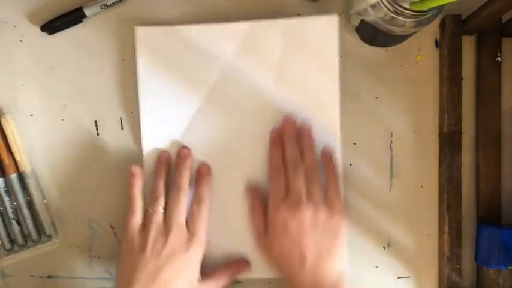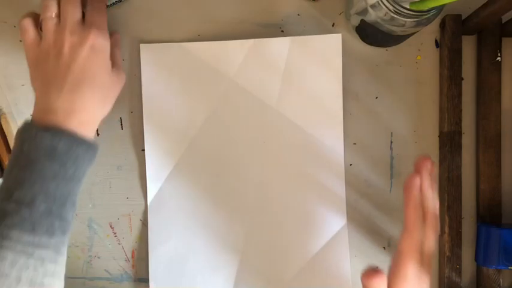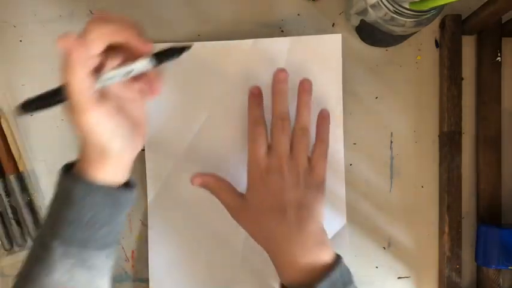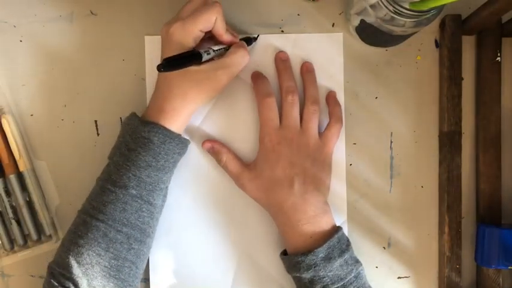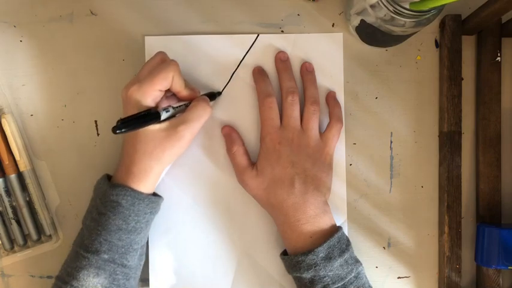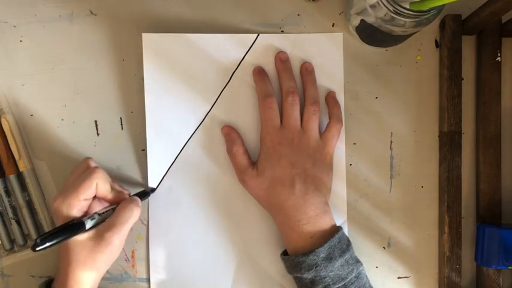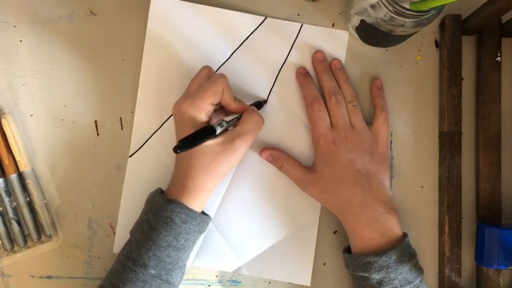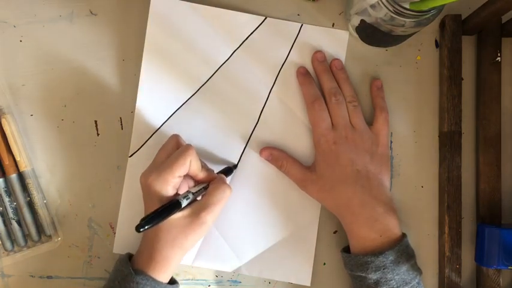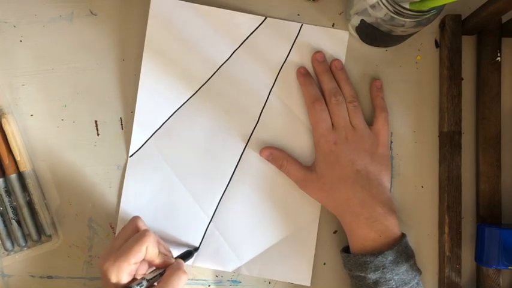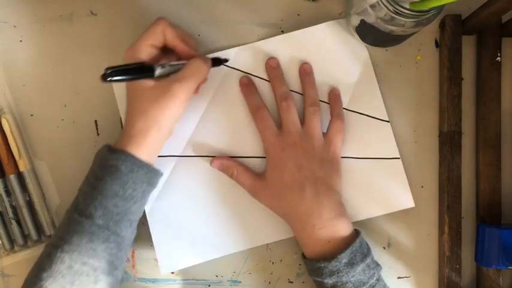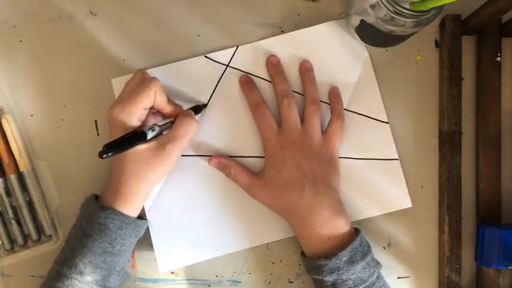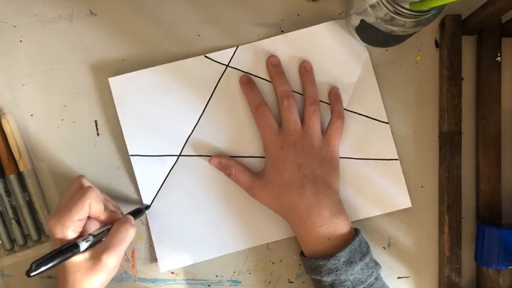Cool. Okay. Once you have all 5 folds, you're going to trace them with your pencil or marker. I'm just drawing these lines on so I can see them better. And these lines are going to give that Cubist, shattered look.